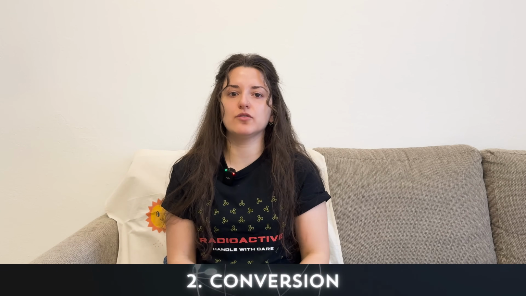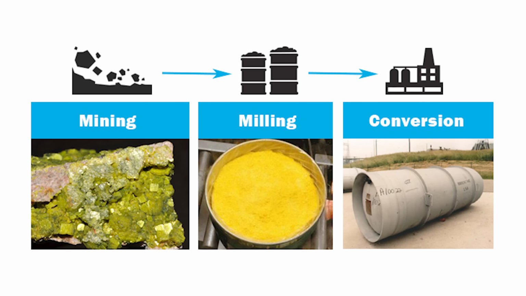The next process is conversion, and this is done in order to have the uranium in a form that can be used for enrichment. What that means is that naturally occurring uranium is 99.3% uranium-238, and only 0.7% is the isotope uranium-235. However, uranium-235 is the one that is mostly used in the nuclear industry, and therefore it is necessary to enrich the presence of this uranium-235 inside the natural uranium that we extract from underground.